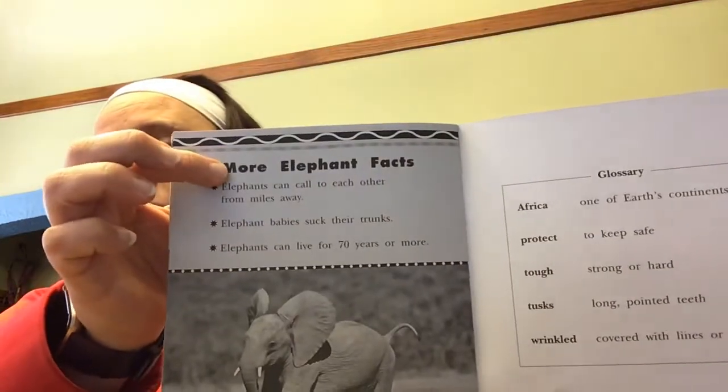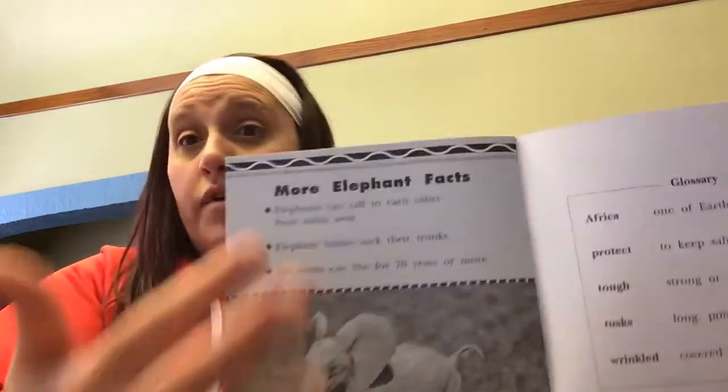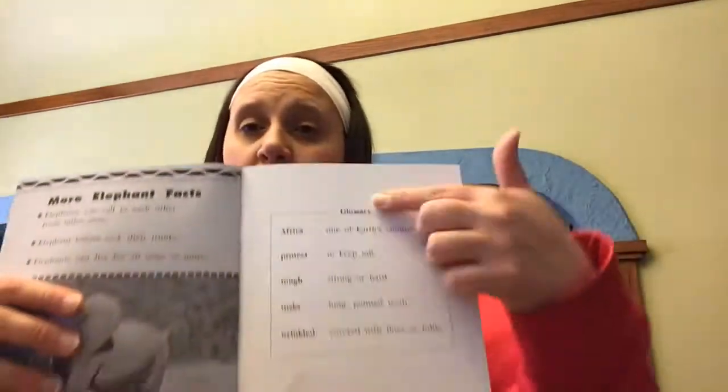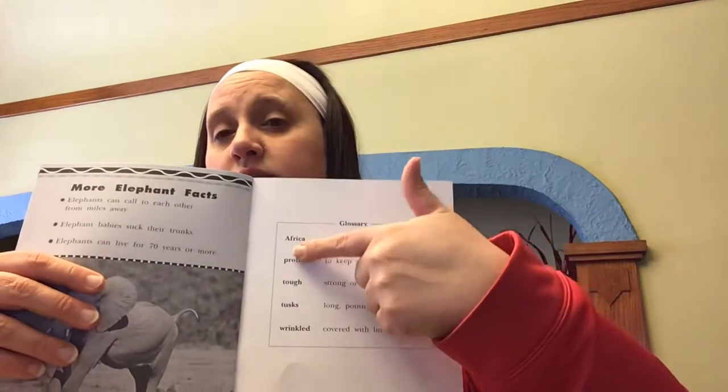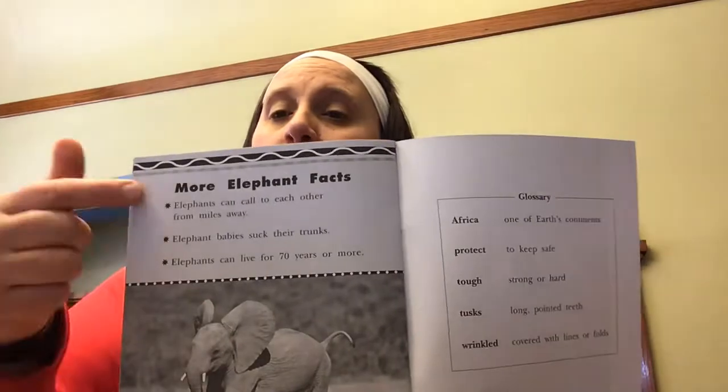And then I see the more elephant facts. So maybe just a few more fun facts the author included about elephants. And then our glossary, which gives us some vocabulary words and then what those words mean. Back to more facts. A lot of times in a nonfiction book, an author will add in that text feature of just more fun facts or other facts for the reader to know. So as you're taking a look at different nonfiction books, pay attention to that text feature.